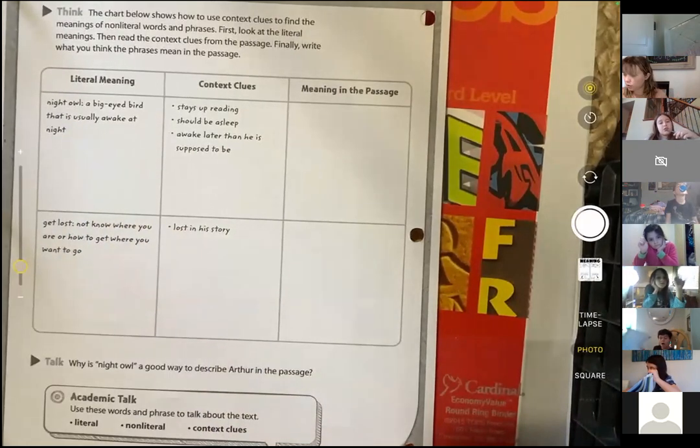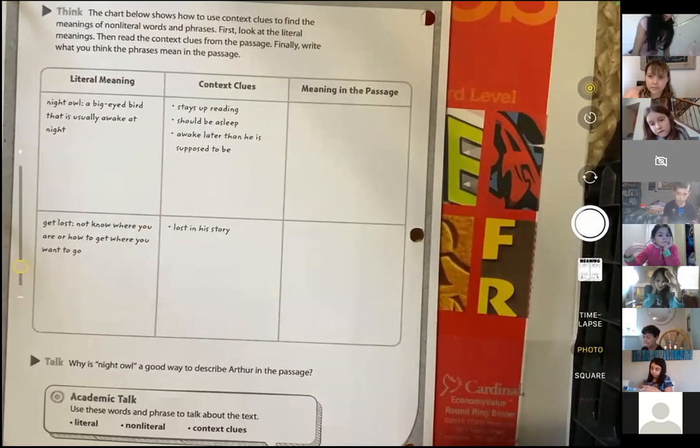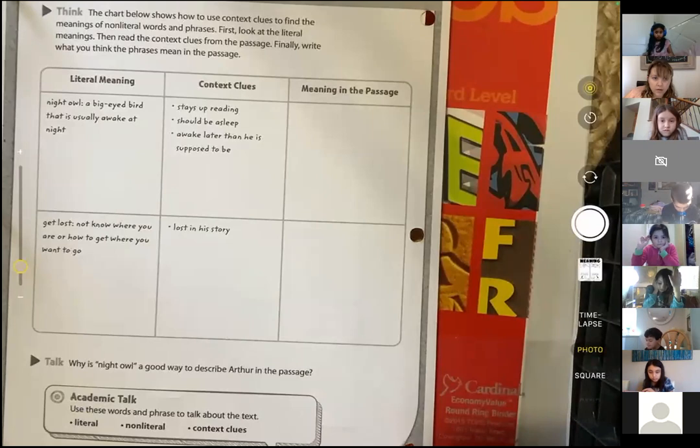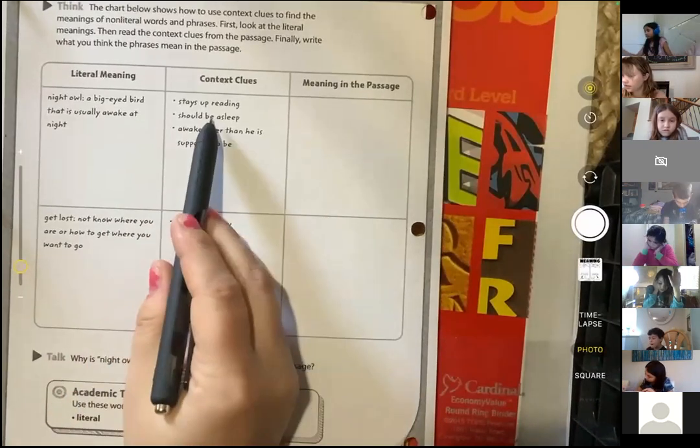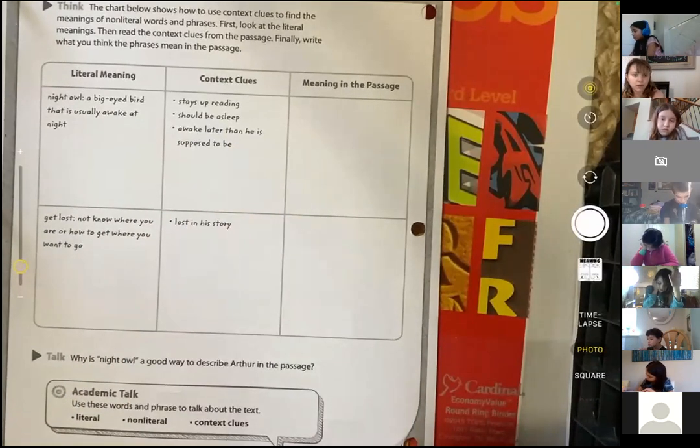What does it actually mean? It means a big-eyed bird that is usually awake at night. That is a night owl. Then we've got context clues: stays up reading, should be asleep. Awake later than he's supposed to be.